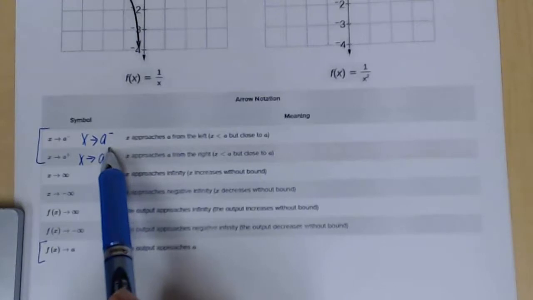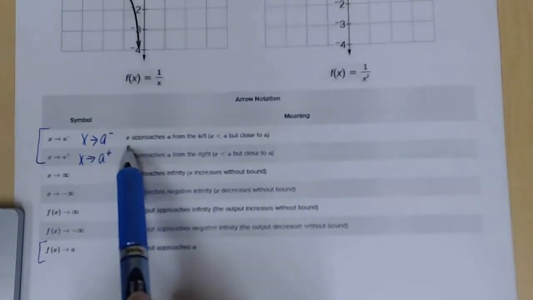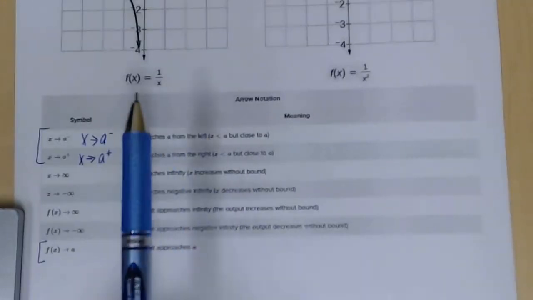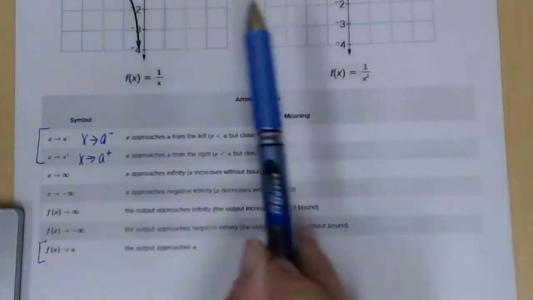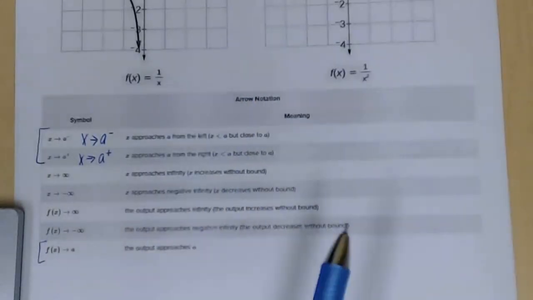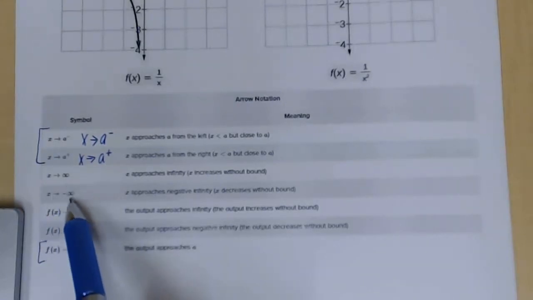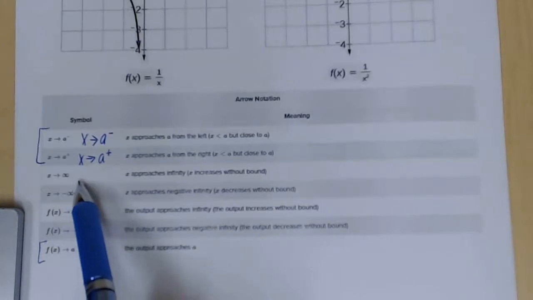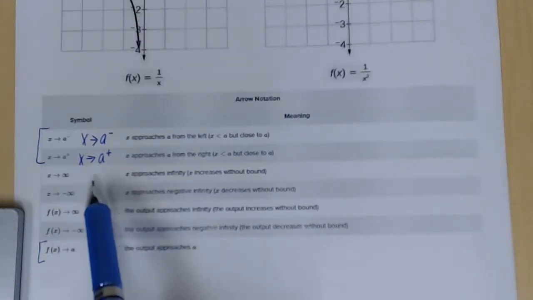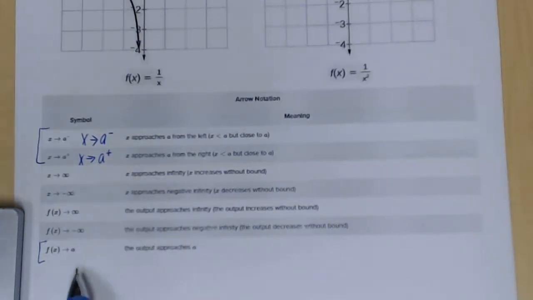It is just instructions saying as x approaches a from the left, meaning coming from the left of the graph, what is it doing? Coming from the right of the graph, what is it doing? These dealt with our end behavior as x approaches infinity, negative infinity, as our function approaches infinity, and negative infinity. And we looked at all of these when we were looking at end behavior earlier in this unit. And then the last one, f of x approaches a. This just means the output approaching a.